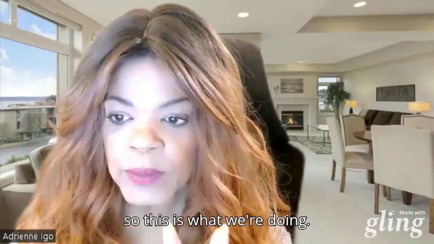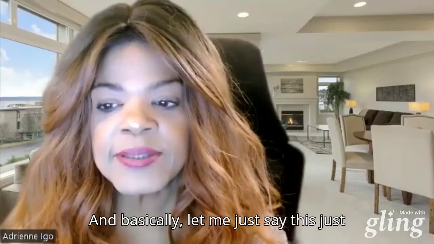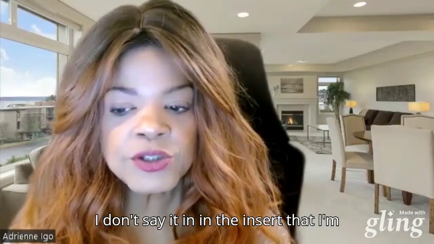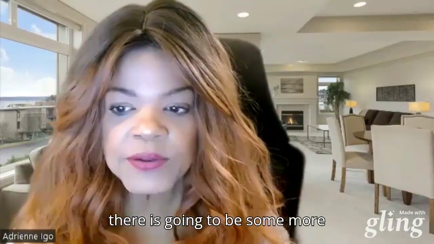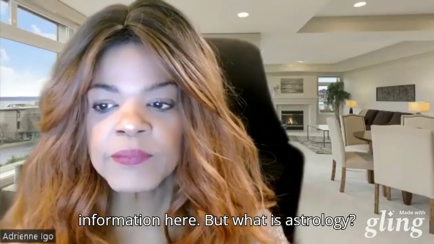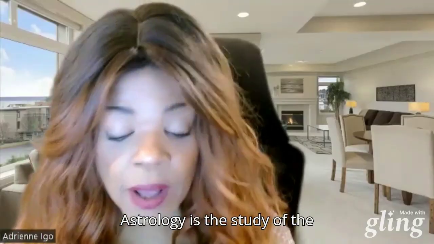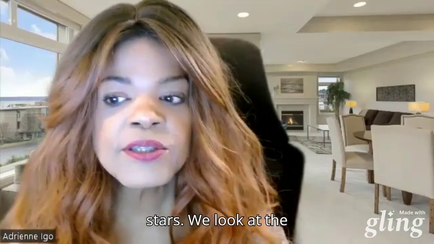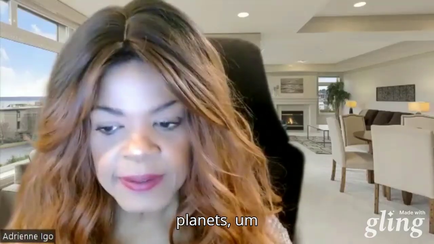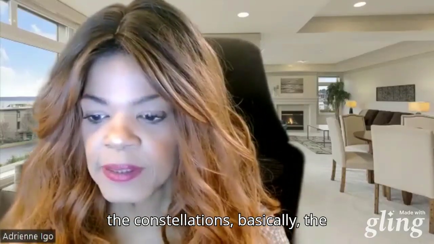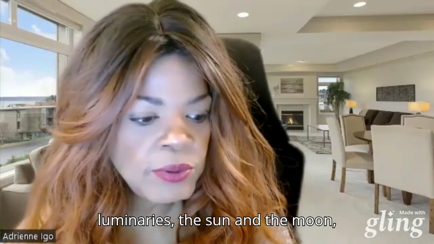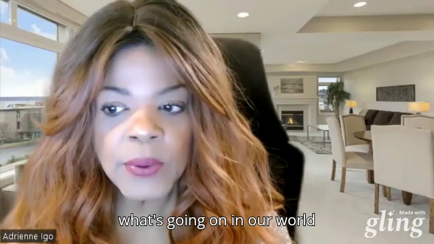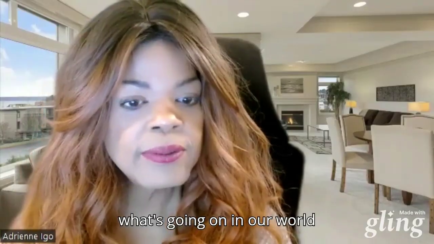So this is what we're doing. And basically, let me just say this, just in case I don't say it in the insert that I'm going to train you with, because there is going to be some more information here. But what is astrology? Astrology is the study of the stars. We look at the stars and the planets, the constellations, basically, the luminaries, the sun and the moon, to dictate or to tell us what's going on in our world here on Earth.